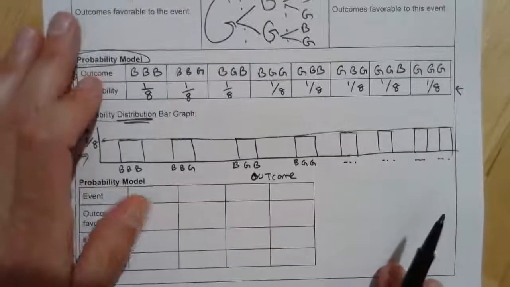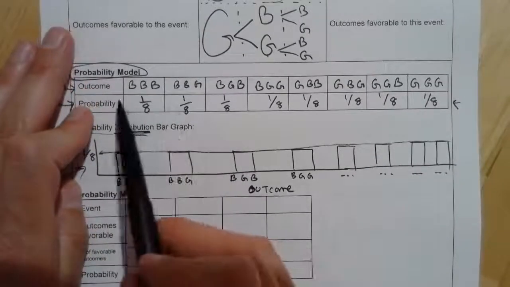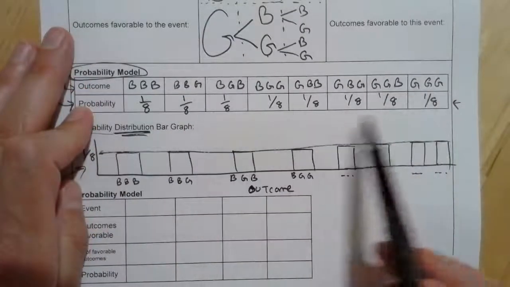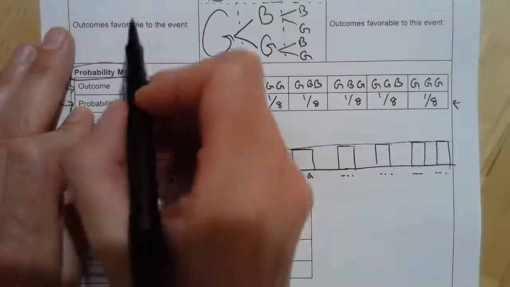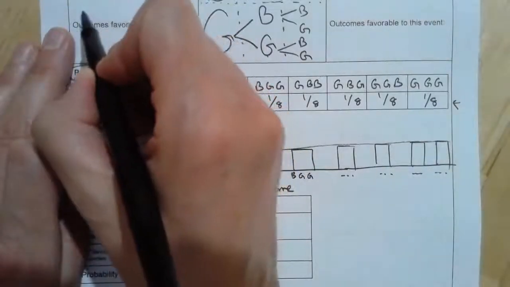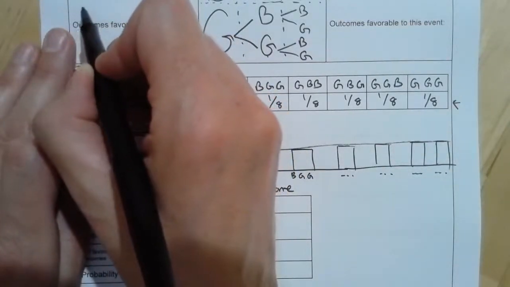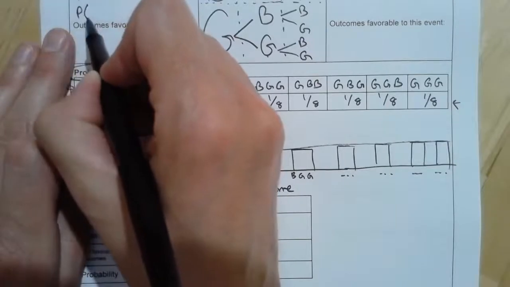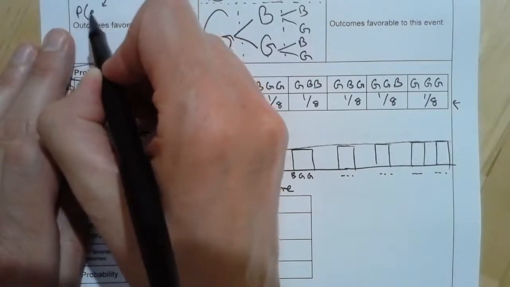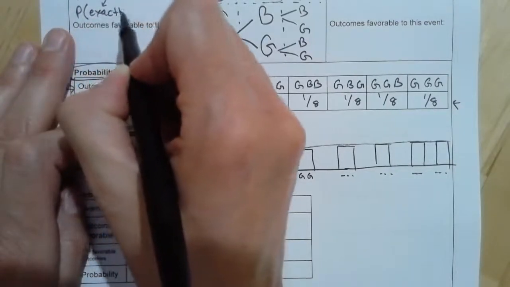First of all, let's look at some specific events. So this is the probabilities laid out here of each individual outcome. But let's say I want to look at an event that is the event of getting exactly 2 girls. So the probability of the event of getting exactly 2 girls.